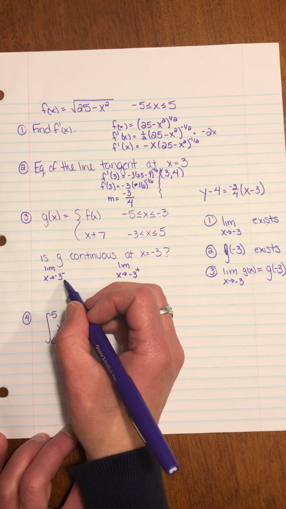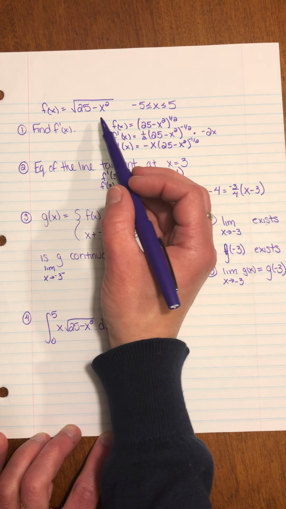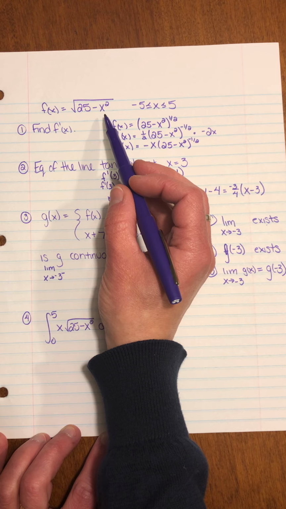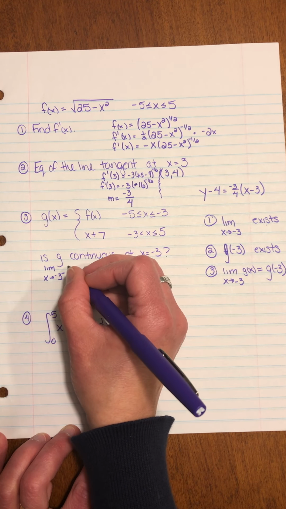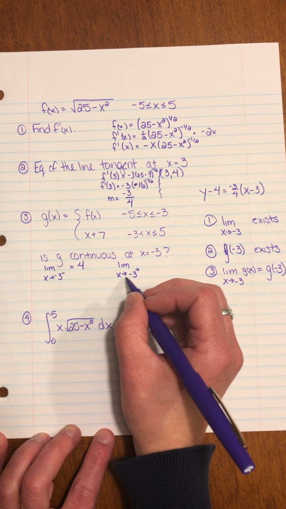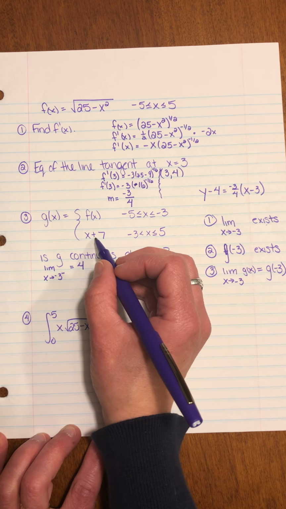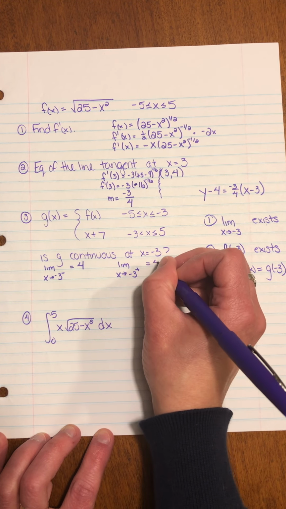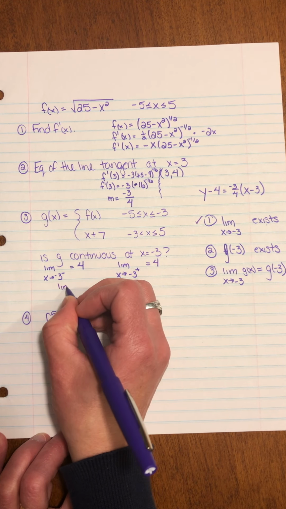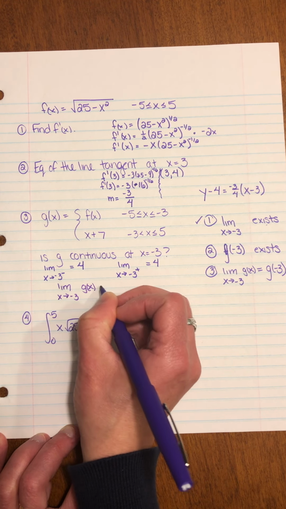All right, so as it approaches from the left, that's this top one, so it's f of x. We plug -3 in here, so 25 minus -3 squared is 9, so that's 16, square root of 16 is 4. The limit as x approaches -3 from the right, we plug -3 into the one that's approaching from the right, and we get 4. So item number 1, it exists. The limit as x approaches -3 of g of x is going to equal 4.